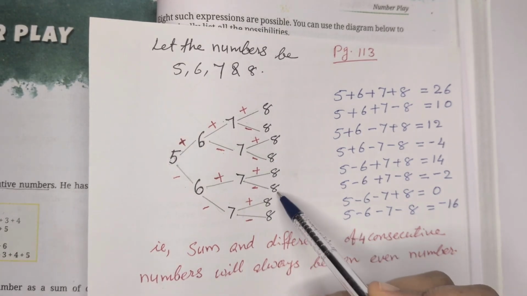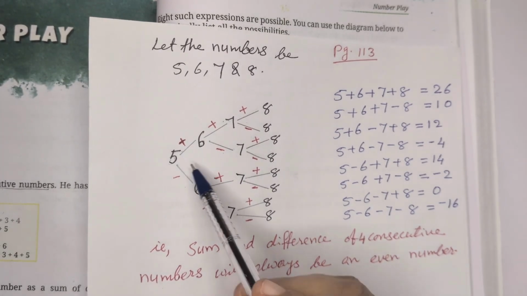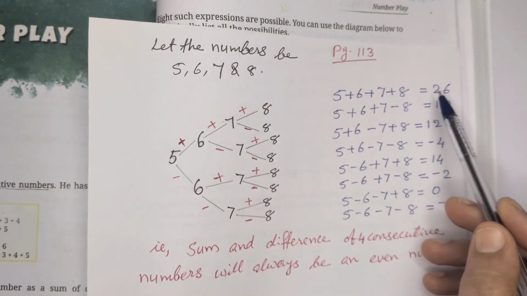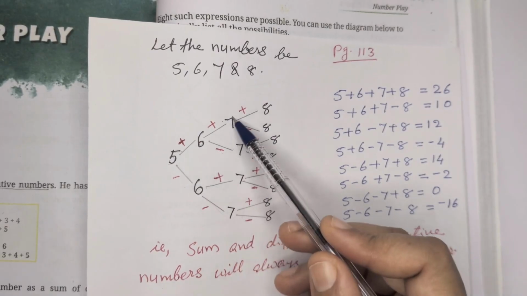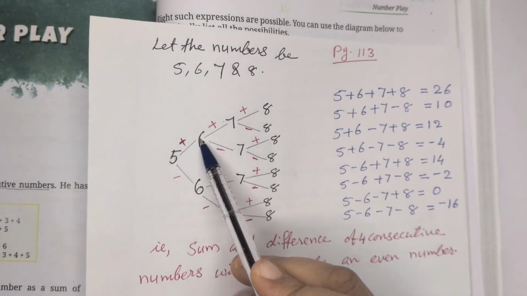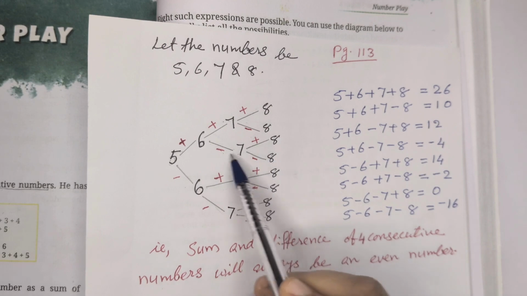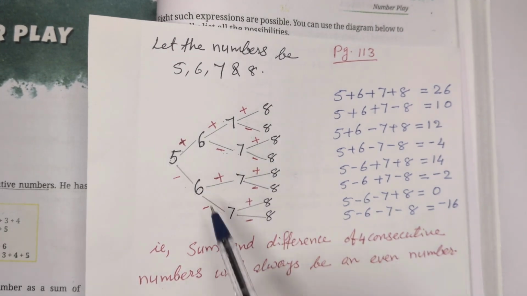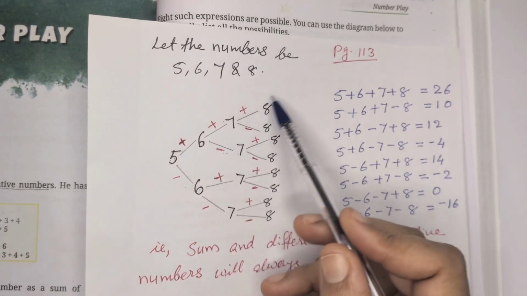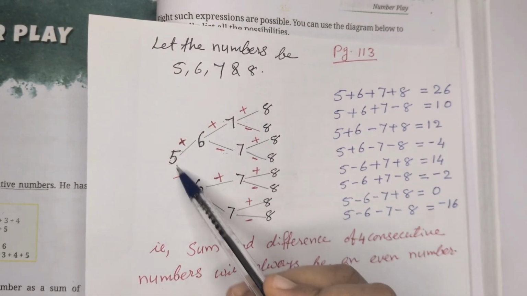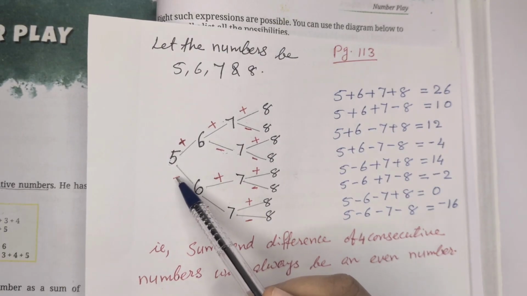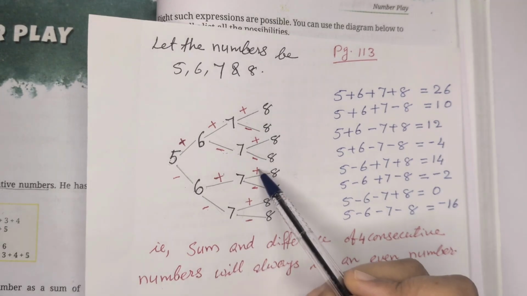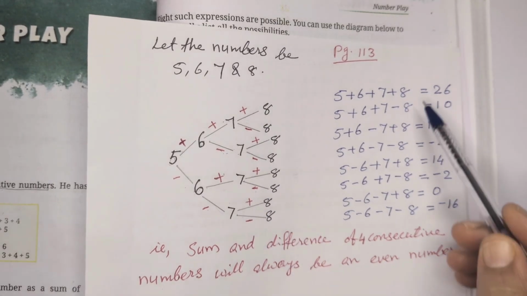2, 4, 6, 8 combinations. And in the same order we can write it here. 5 plus 6 plus 7 plus 8. 5 plus 6 plus 7 minus 8. 5 plus 6 minus 7 plus 8. Then minus 7 minus 8. Here 5 minus 6. Here it is going with a positive or addition sign, and here it comes down with a subtraction sign. 5 minus 6, then plus 7 and minus 7, plus 8 and minus 8. In the same way, 8 combinations.